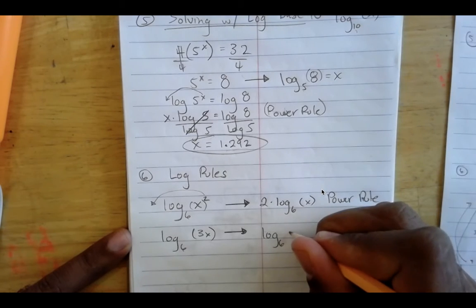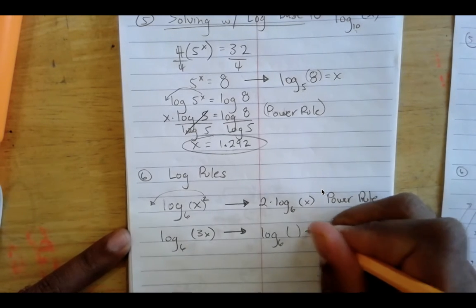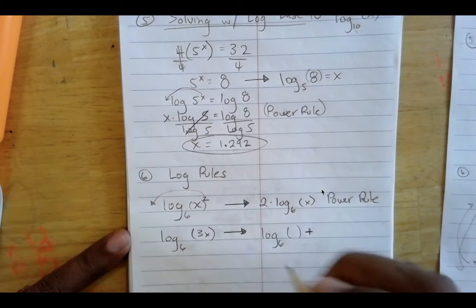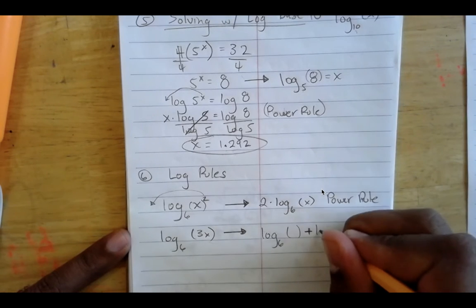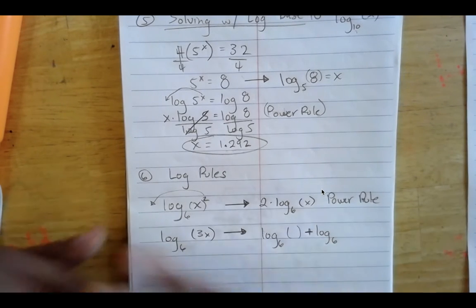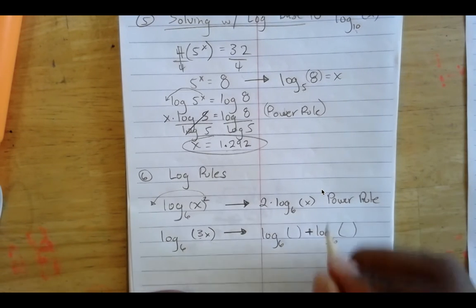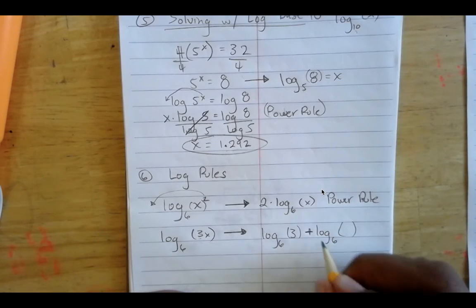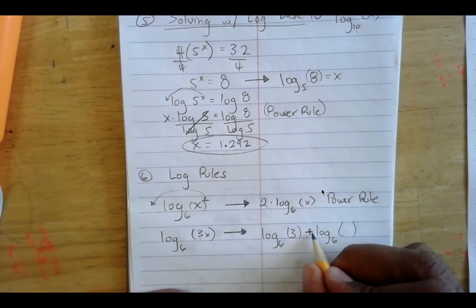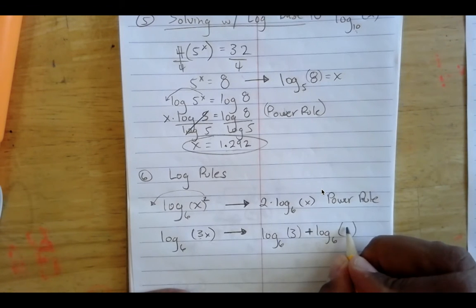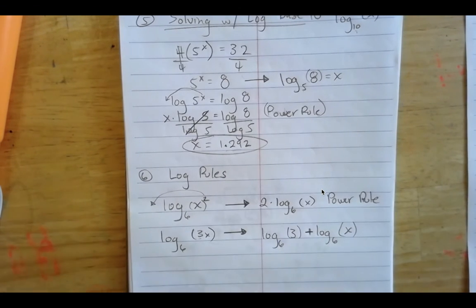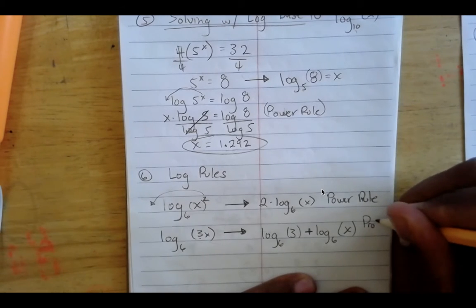So log base 6 of one value plus, and the key thing here is that you're going to add these two logs. So if you expand it out, you want to add them. You write the first one, so log base 6 of 3, plus log base 6 of x. So that's expanding out, and that's called the product rule.